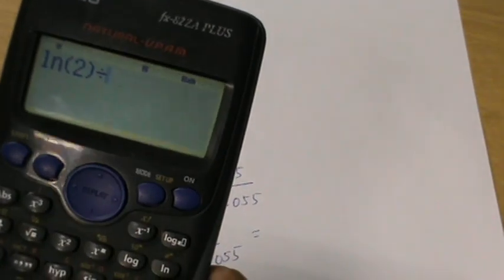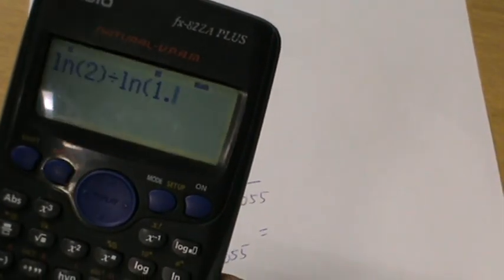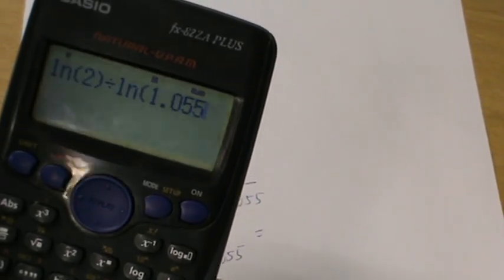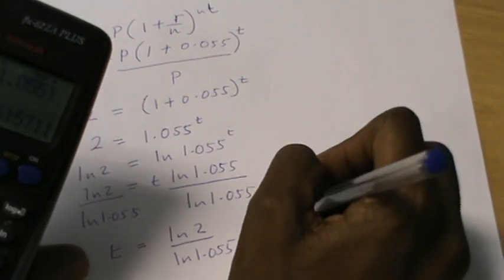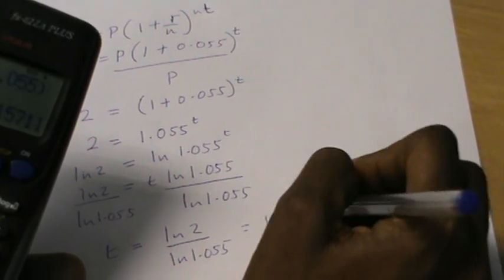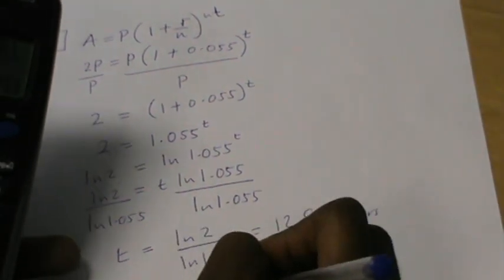This I just work out on my calculator. I have ln of 2 divided by ln of 1.055. Okay, what do I get? I get 12.95 years, and this is approximately 13 years.